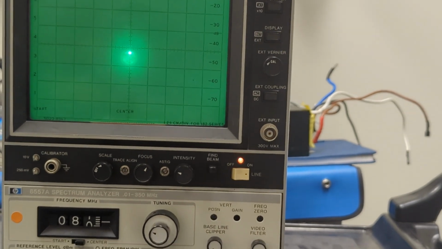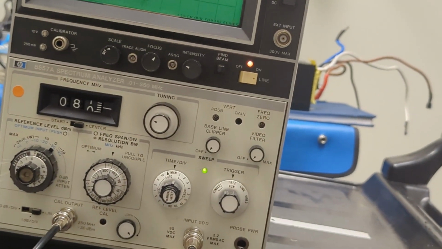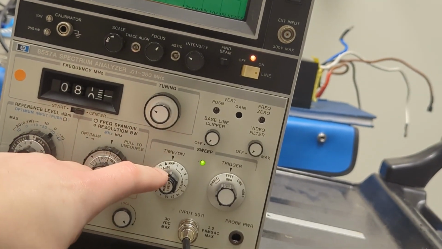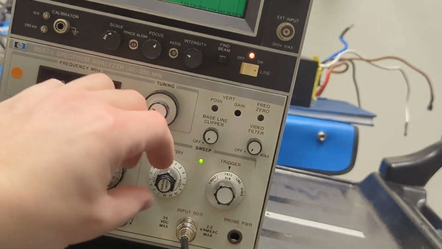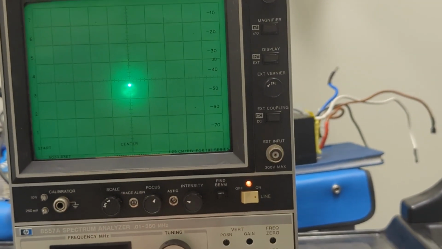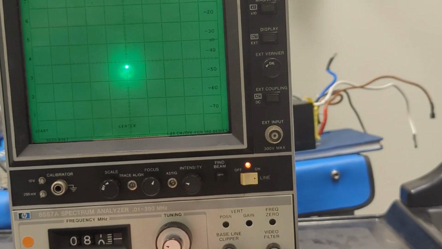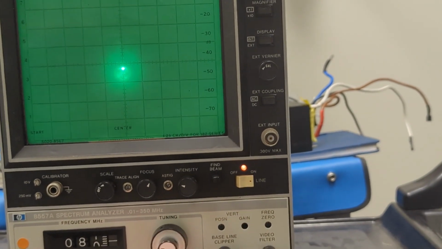Let's take a closer look. This control right here is your time base, and you can see right now it's set to manual. So if I adjust that, we should be able to move this trace back and forth across the display, and it's not.